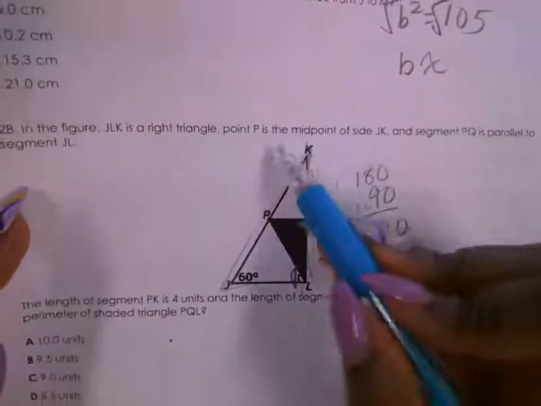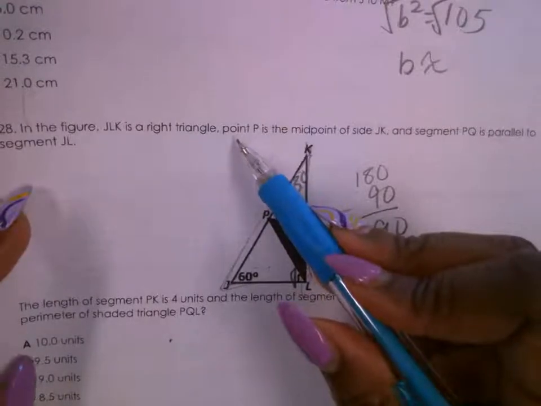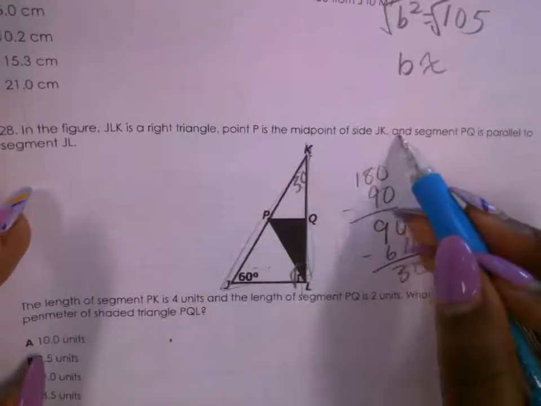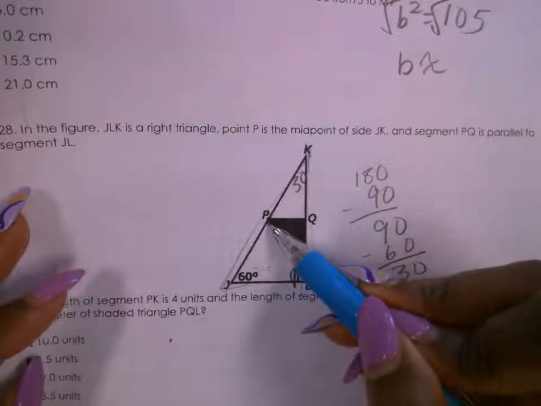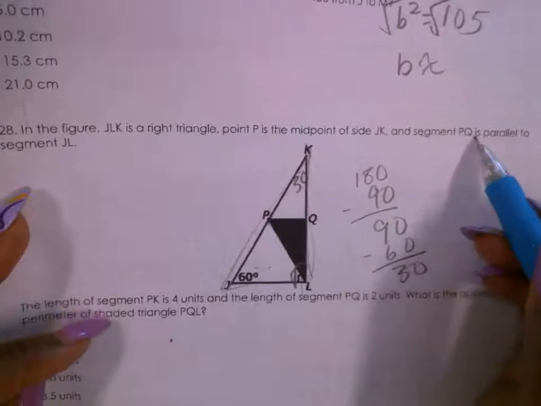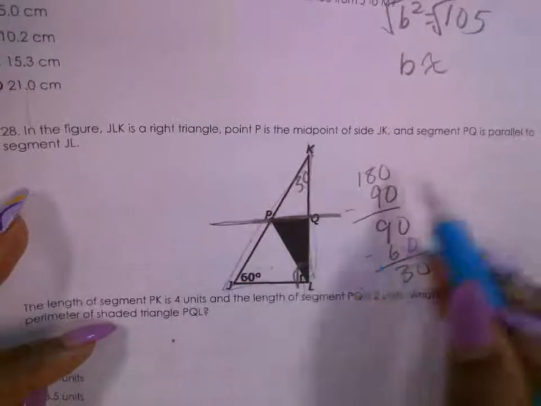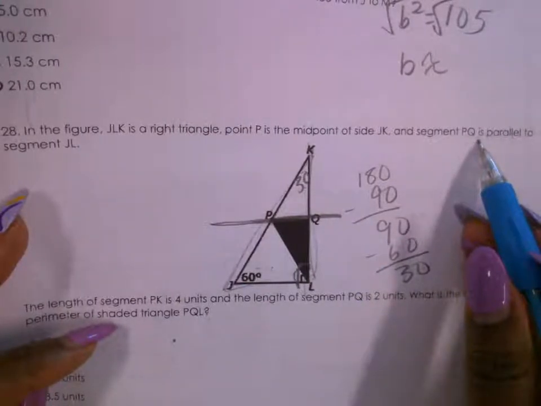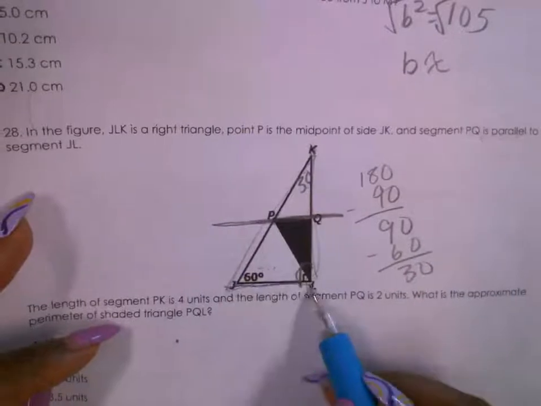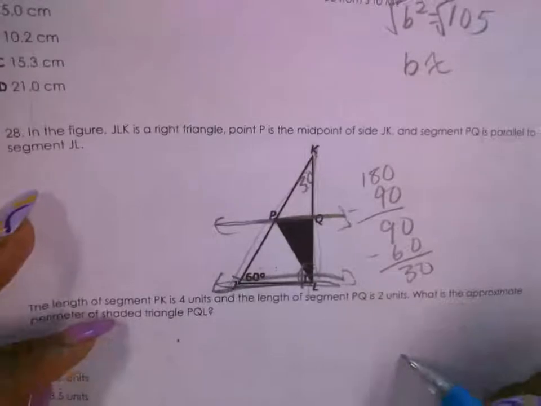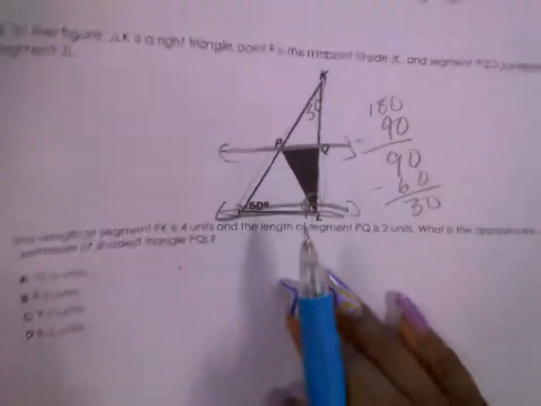I'm just saying that. All right, so P is the midpoint. This is the midpoint right here. This is the point that's in the middle between J and K. The segment PQ is parallel to JL. They're parallel to each other. Okay. All right.